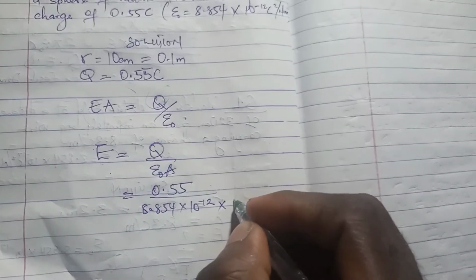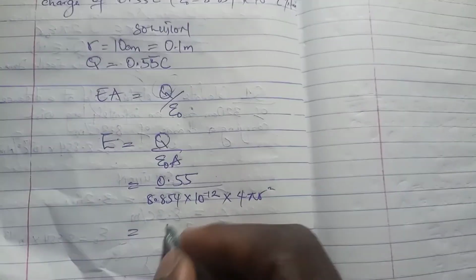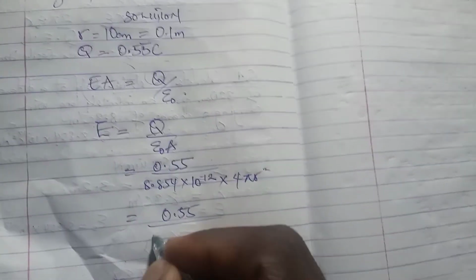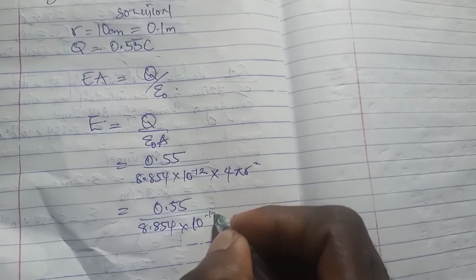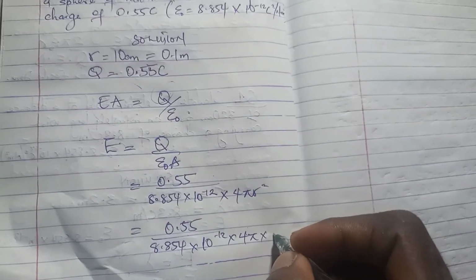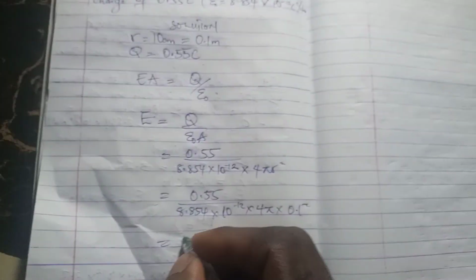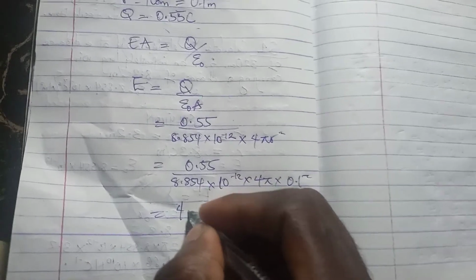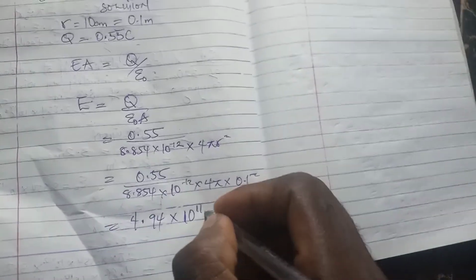Then since it is a sphere, the area will be 4 pi r square. So you have 0.5 over 8.854 times 10 raised to the power minus 12 times 4 pi times the r from our question, 0.1 square. So when you resolve all of this, you have your final answer of 4.94 times 10 raised to the power 11 Newton per coulomb.